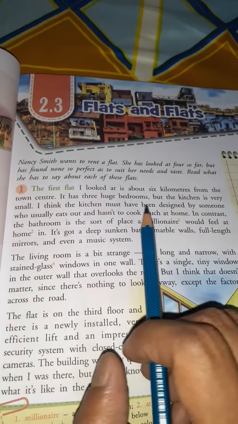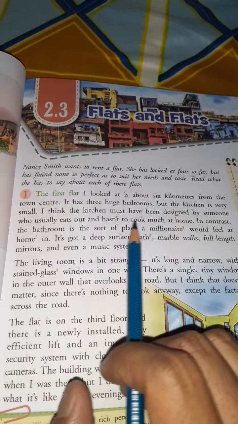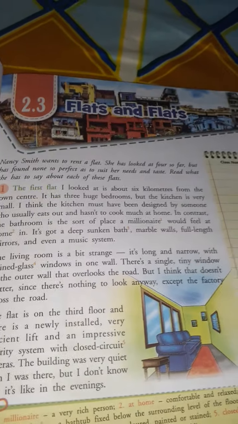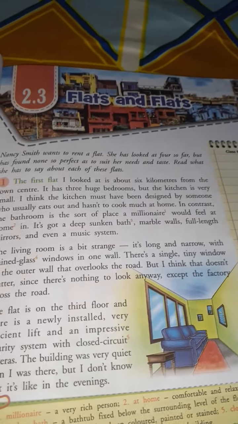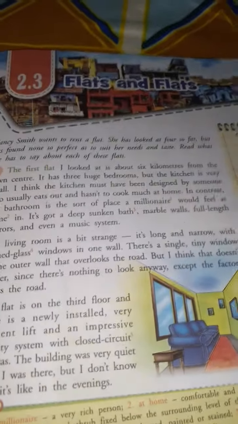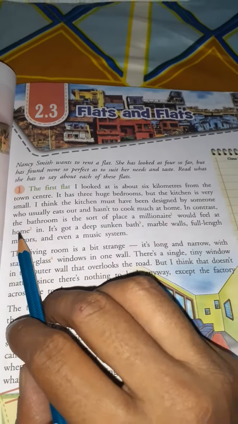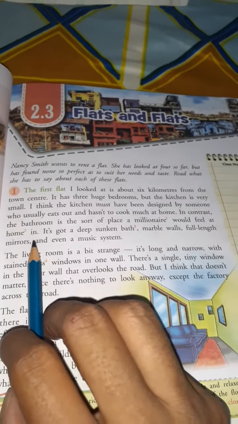I think the kitchen must have been designed by someone who usually eats out and hasn't to cook much at home. So she was telling that whoever designed these flats actually prefers to eat outside, not to eat at home. In contrast, the bathroom is a sort of place a millionaire would feel at home in.